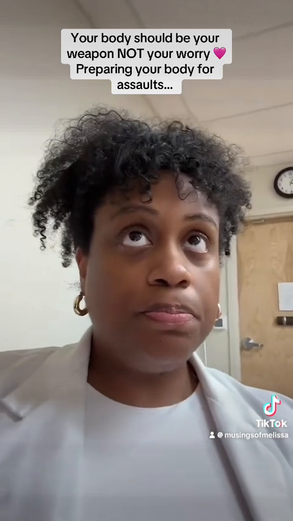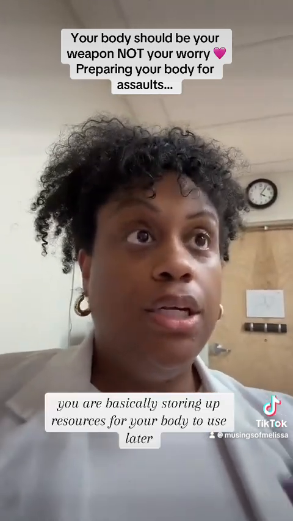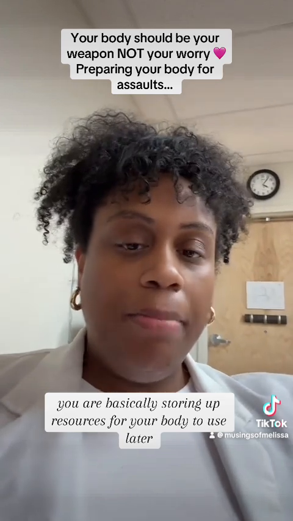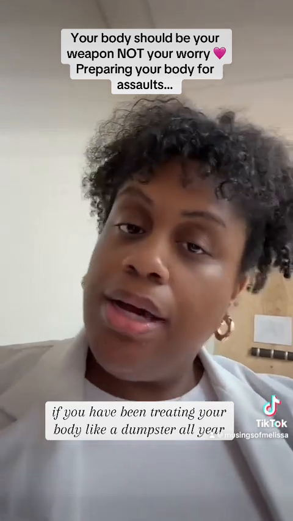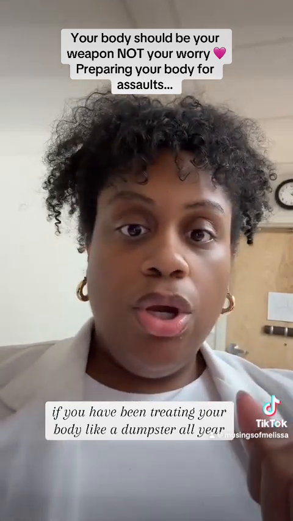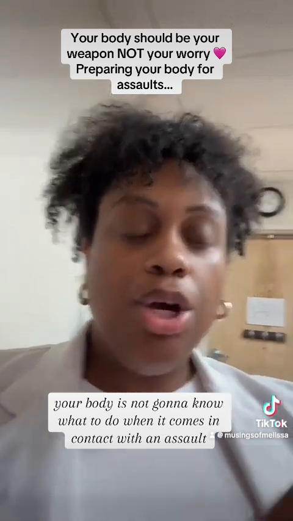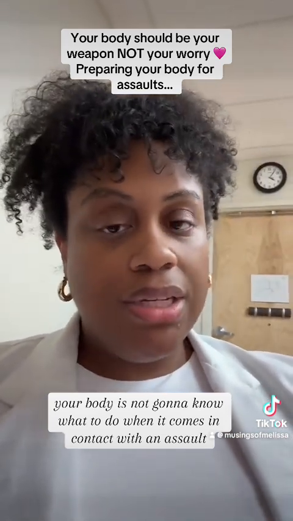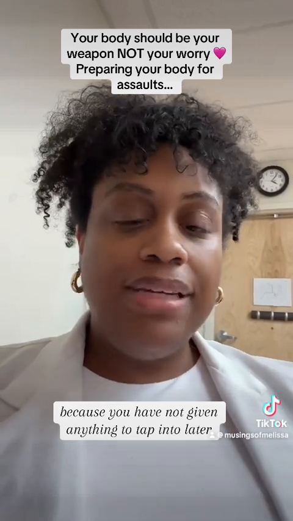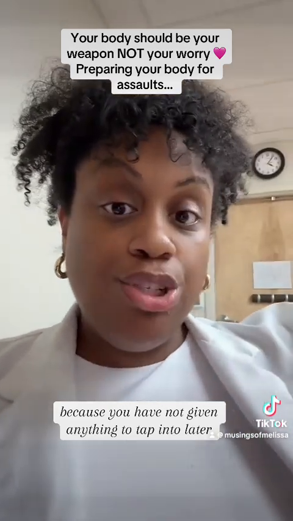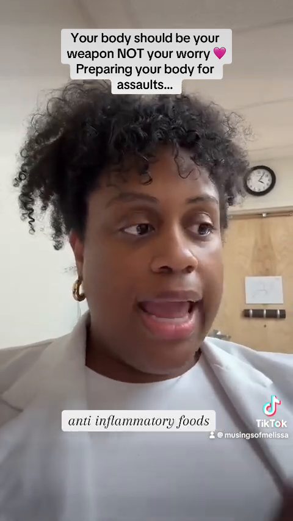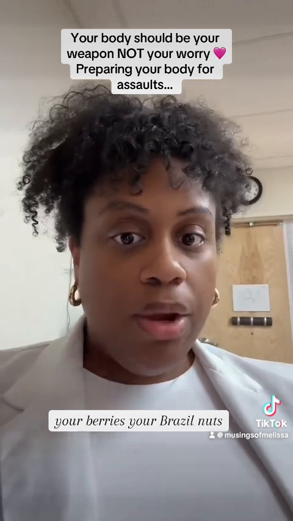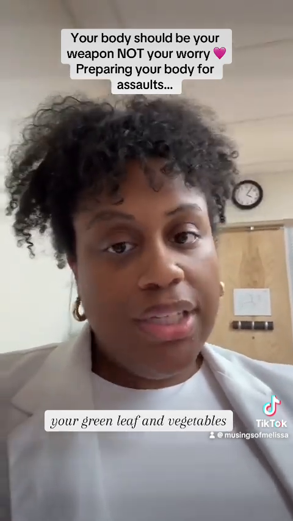The other thing is food. When you eat food, you are basically storing up resources for your body to use later. If you have been treating your body like a dumpster all year, your body is not going to know what to do when it comes in contact with an assault, because you have not given it anything to tap into later. So that looks like eating anti-inflammatory foods, your berries, your Brazil nuts, your green leafy vegetables.